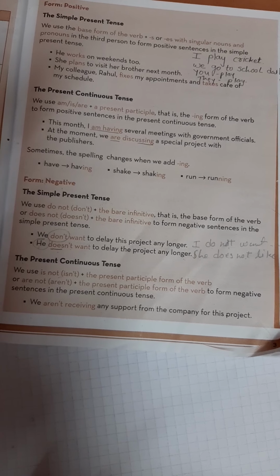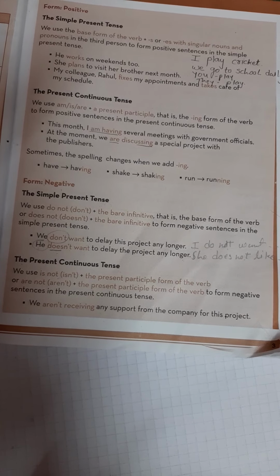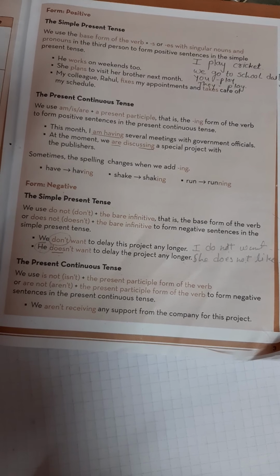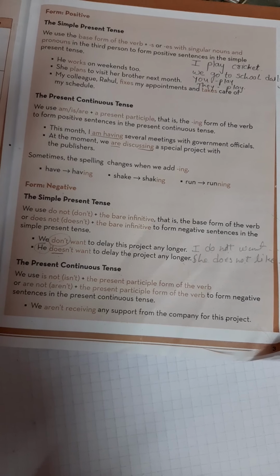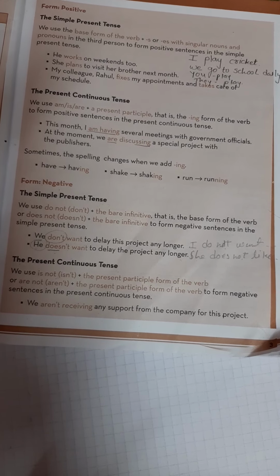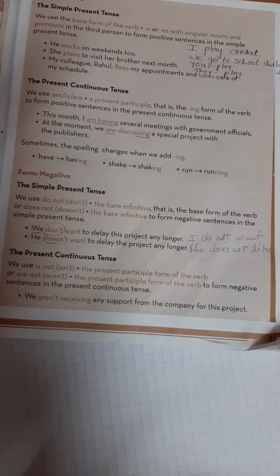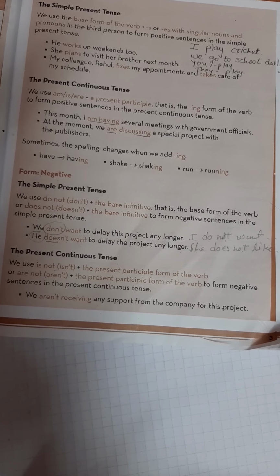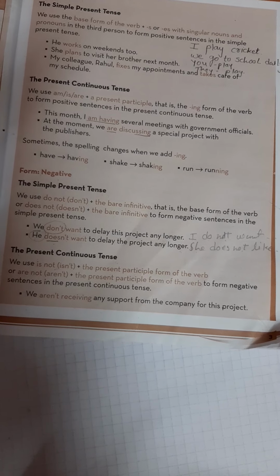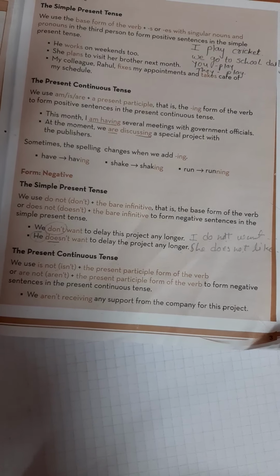So let's see the example. We are receiving any support from the company. We are not receiving any support from the company. I am not receiving any letter from the office. So in this way we will use am, is, are plus not plus the ING form of the verb. It's called the present participle form of the verb.